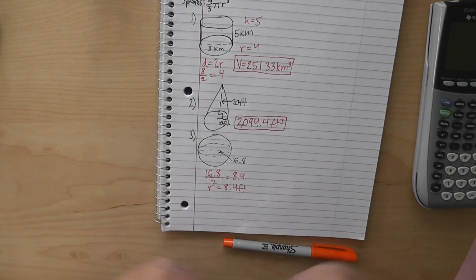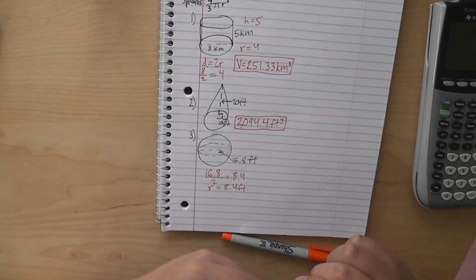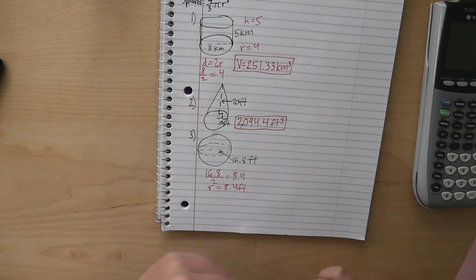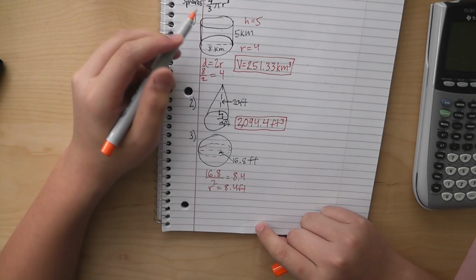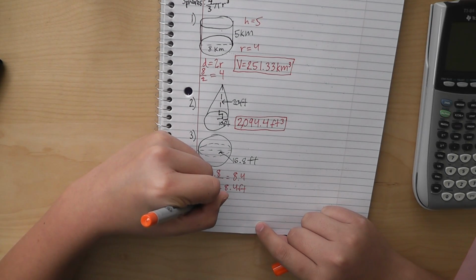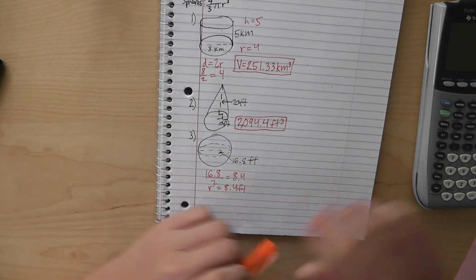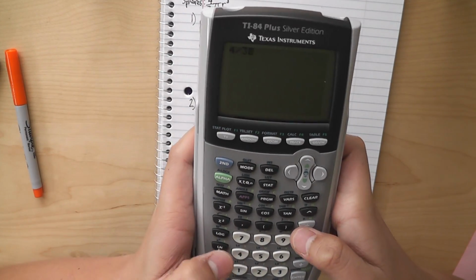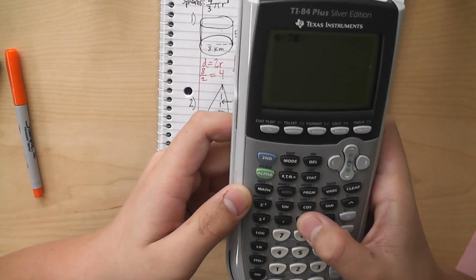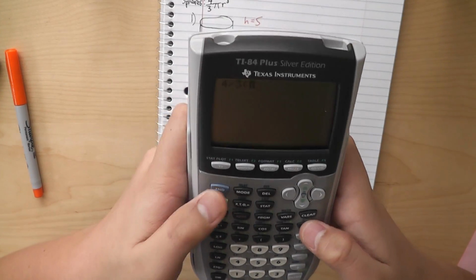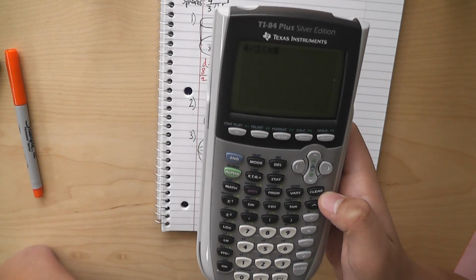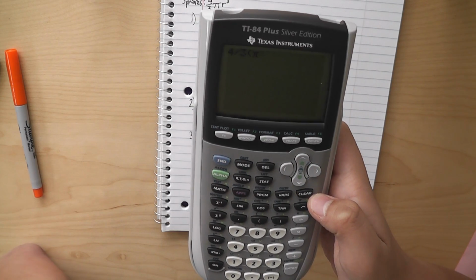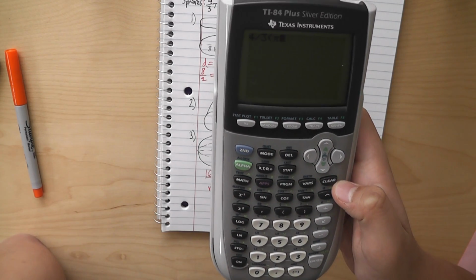And so for a sphere, you take 4/3. Then we're going to multiply it by pi. I'm going to use the pi button, but again, it depends if your teacher wants you to use 3.14 or the pi button.